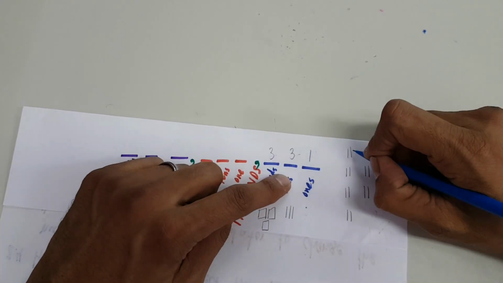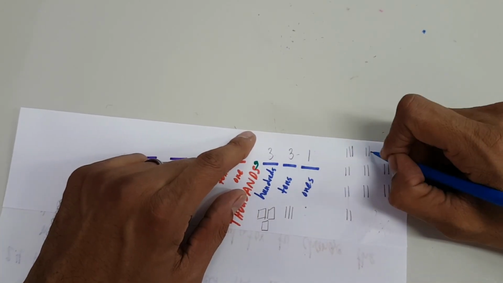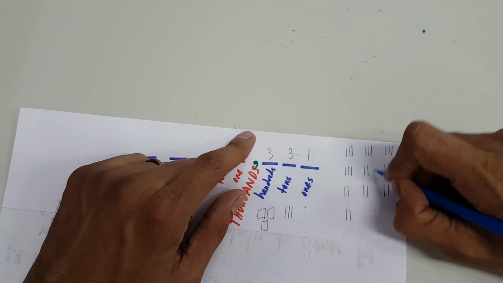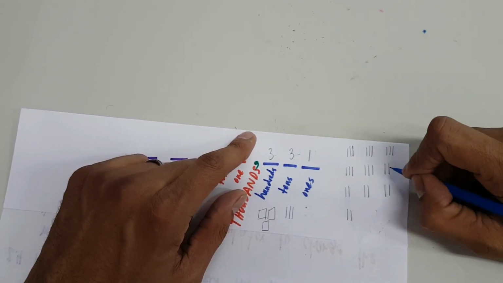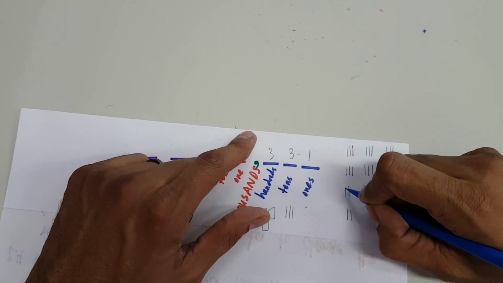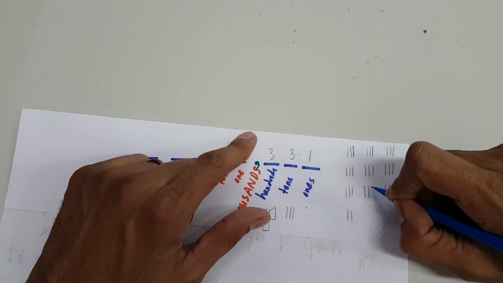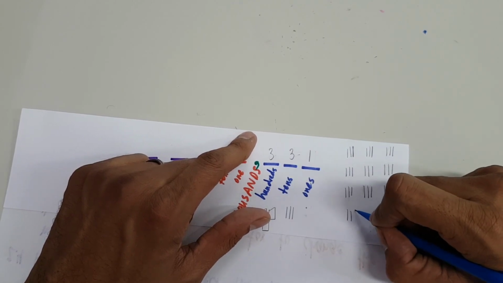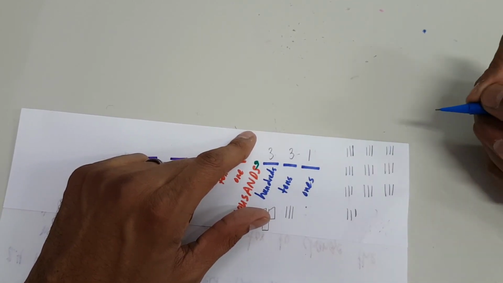3 tens, let's look at that 10 times. 3 of them, 2 times, 3 of them, 3 times, 4 times, 5 times, 6 times, 7 times, 8 times, 9 times, 10 times.